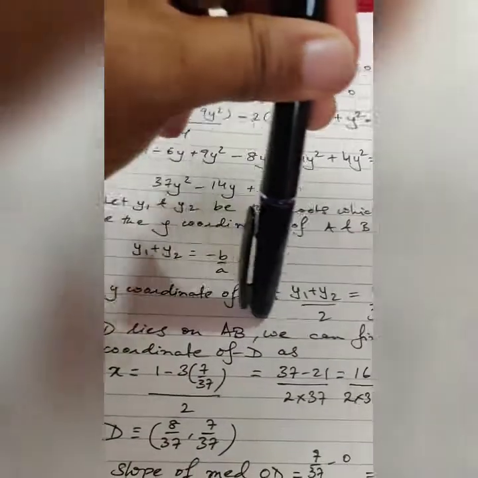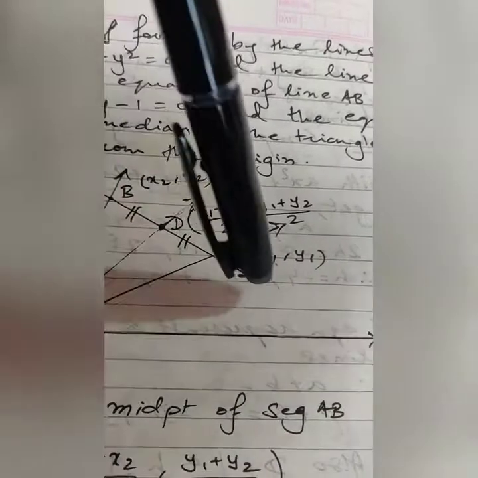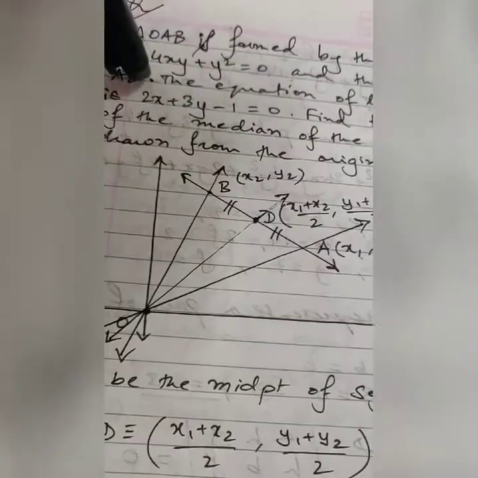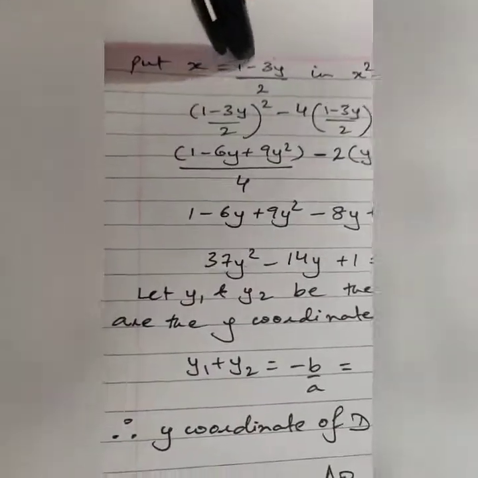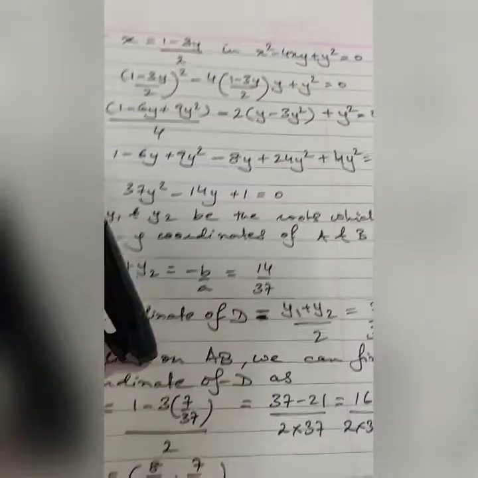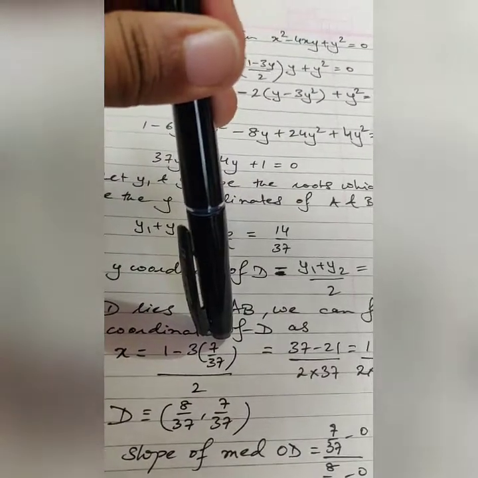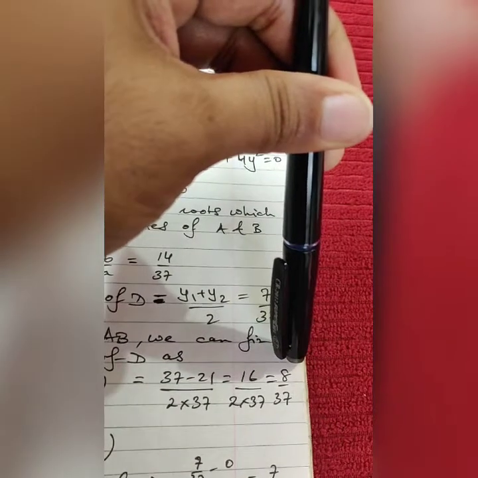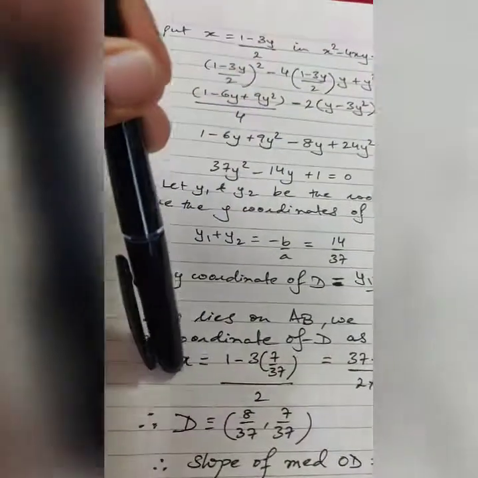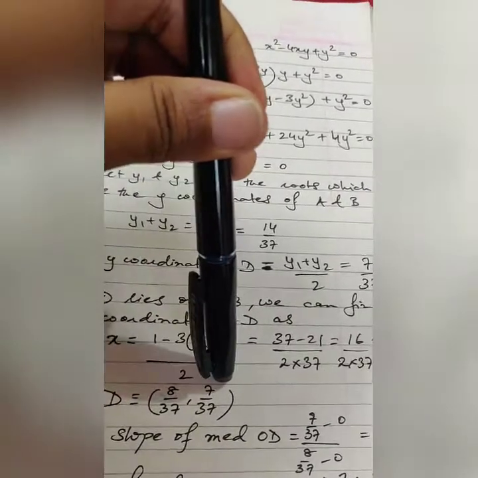And you also know that D lies on AB. So obviously D will satisfy the equation of AB. What is the equation of AB? 2x plus 3y minus 1 equal to 0, which is also x is equal to (1 minus 3y) upon 2. So I substitute the value of y in that, I simplify and I get 8 upon 37.